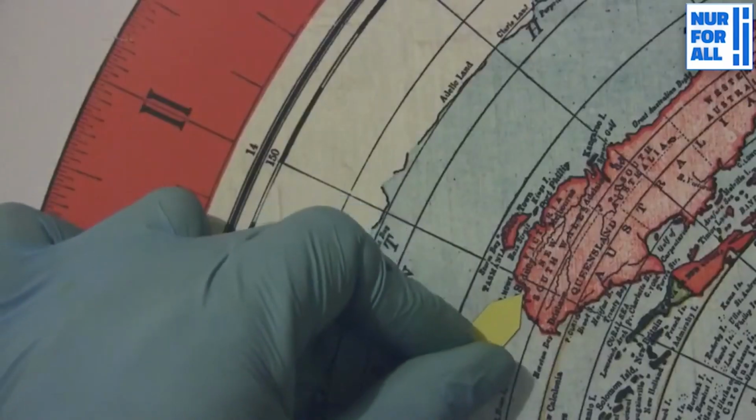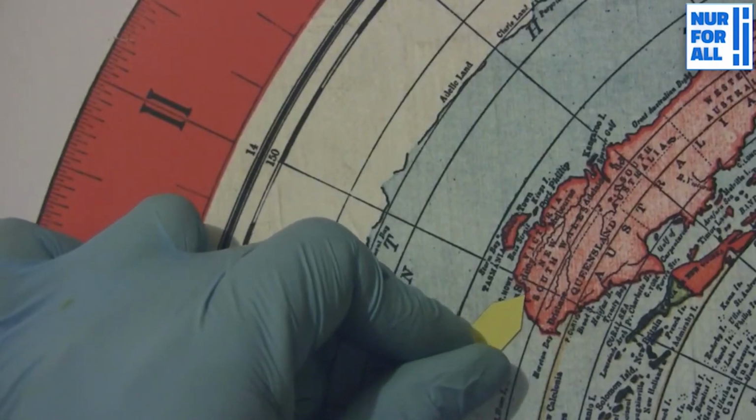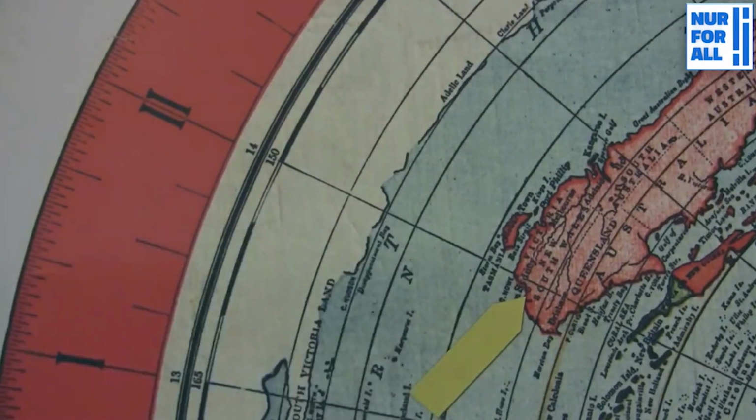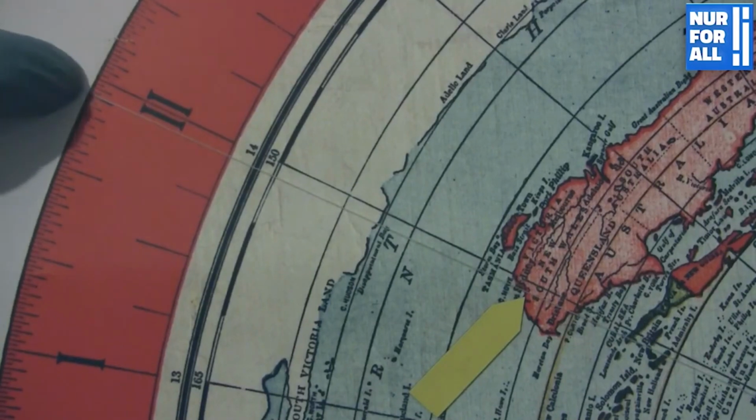I place a marker so you can see Sydney. There's a small circle there. On the longitude line, be sure the line is straight to the center, and then move the string until you reach Sydney. And you can read the degree on the circle.